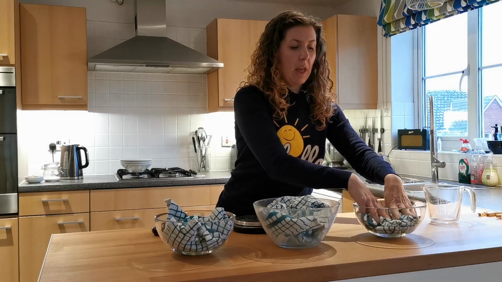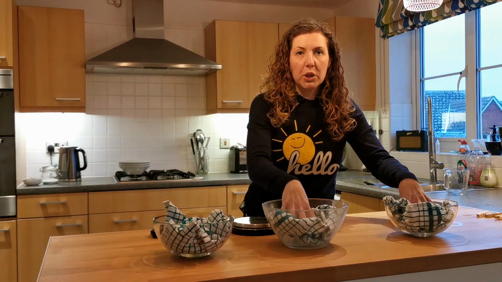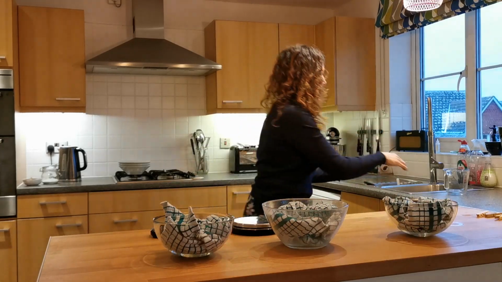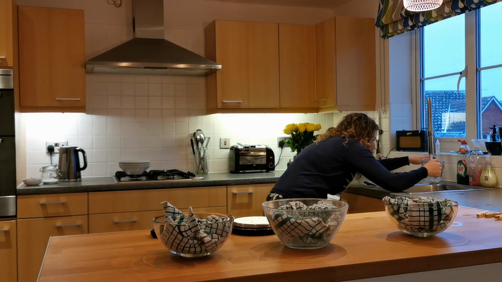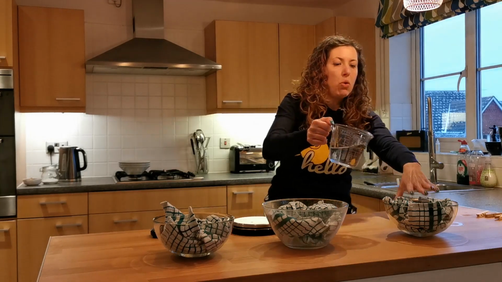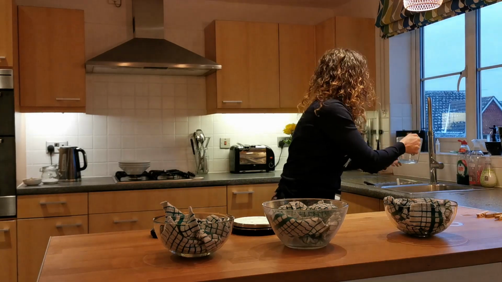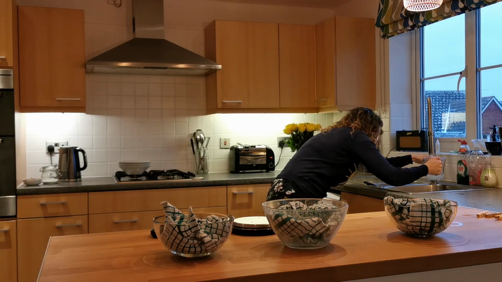So we're going to make sure that we put the same amount of liquid on each tea towel. The tea towels are representing the clothes. So I'm going to measure out 300 millilitres of liquid, and I'm going to pour it over the tea towel. And I'm going to do the same for all of them.